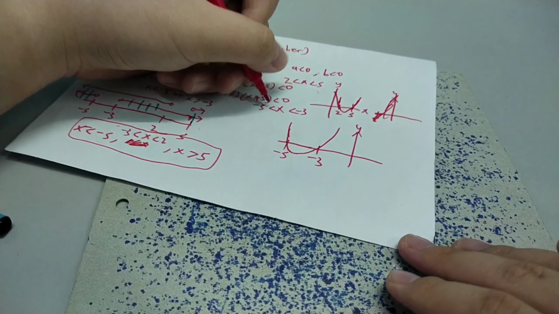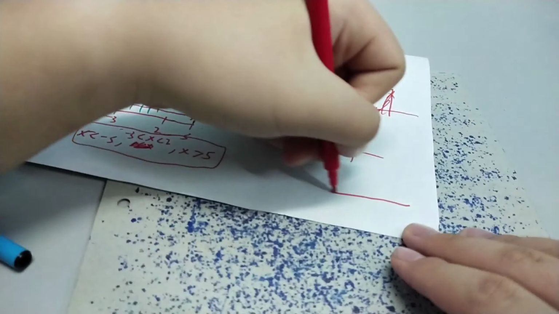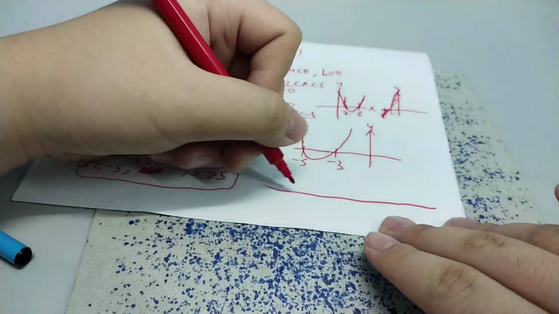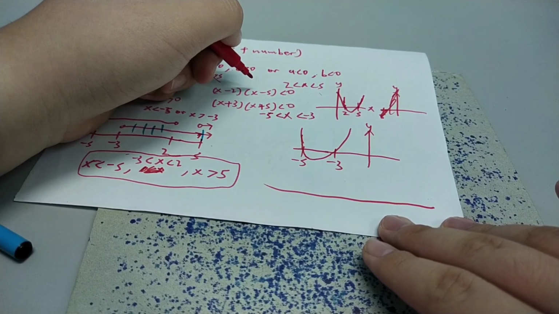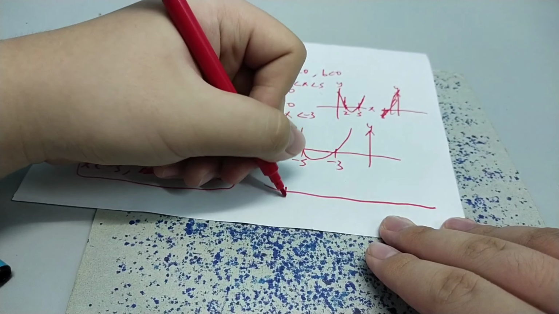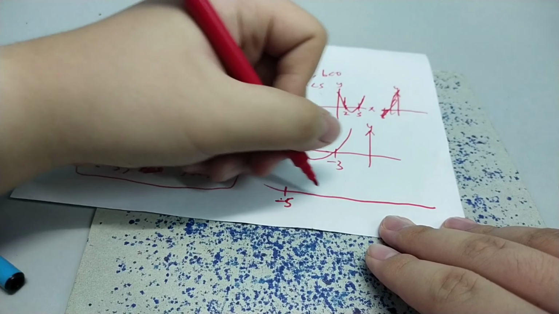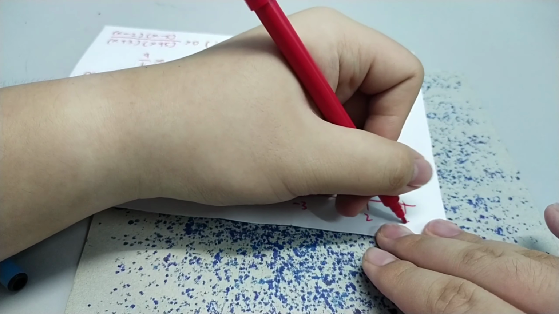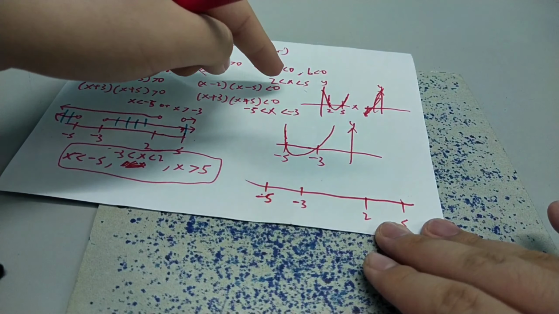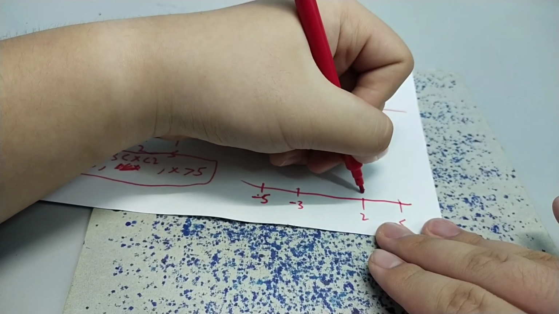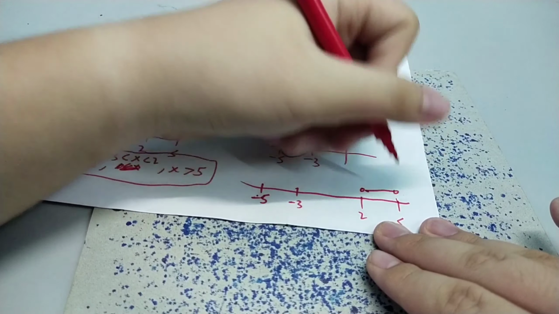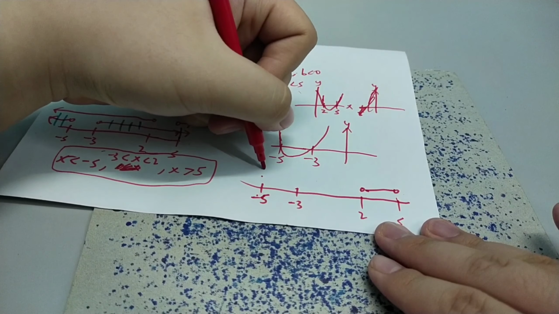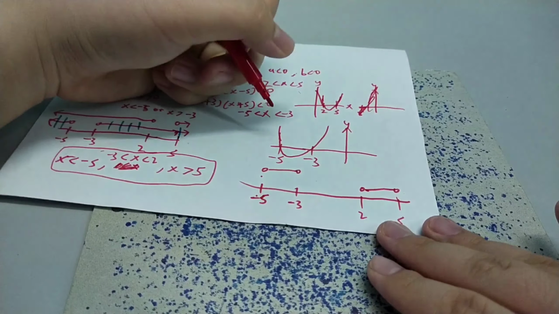So when we plot the number line, we get negative 5, negative 3, 2 and 5. Now x is going to be in between 2 and 5, and the other one is x must be in between negative 5 and negative 3.